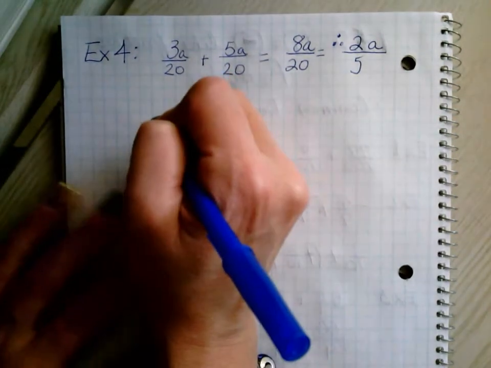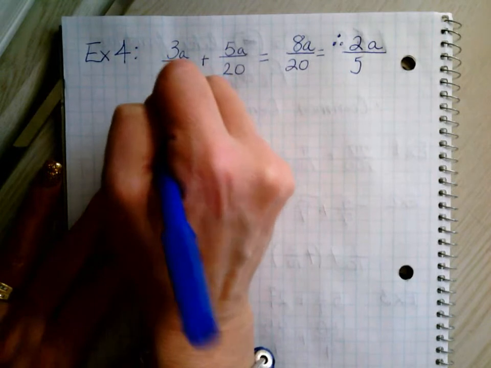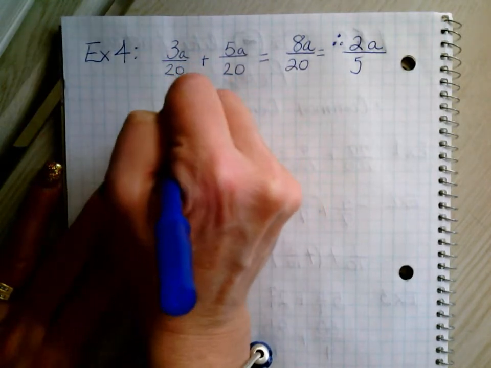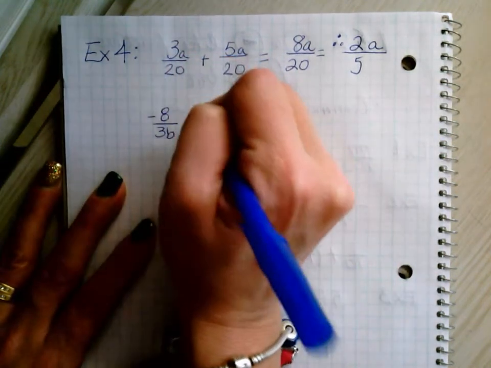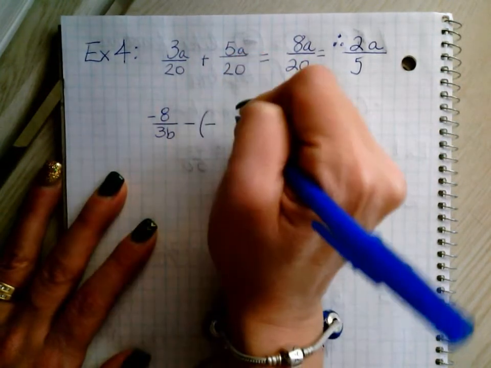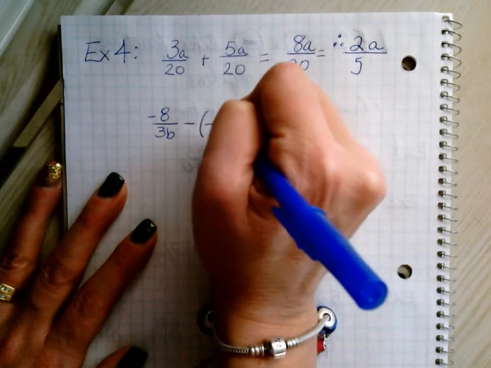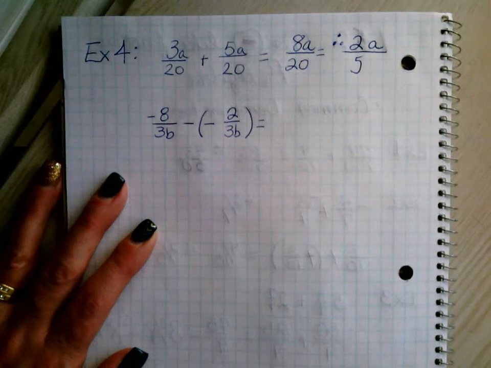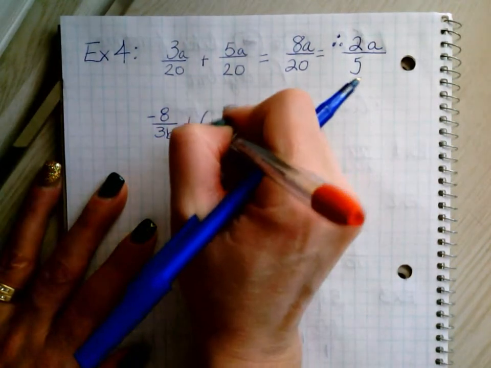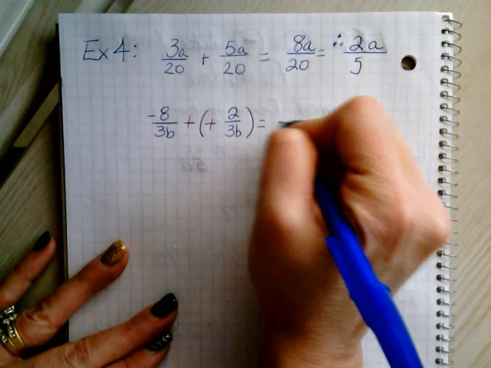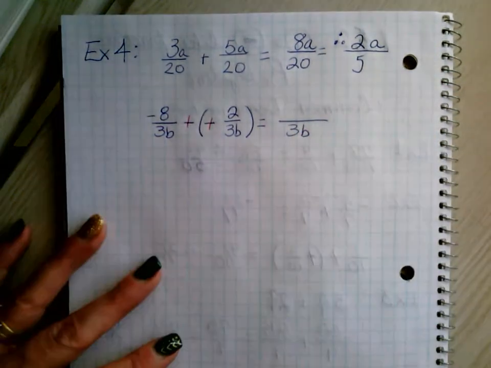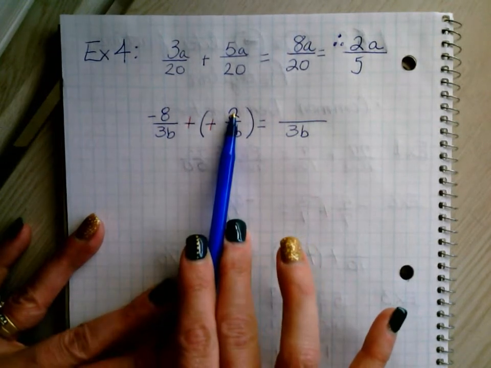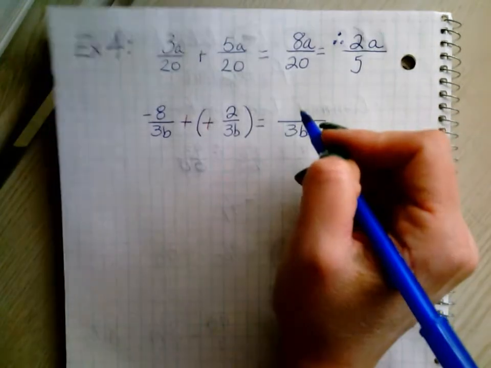Letter B. -8 over 3b minus -2 over 3b. Okay, add the opposite. And I know I'm going to have some sort of a 3b because the denominator doesn't change, but a -8 combined with a +2 is what, people? -6.